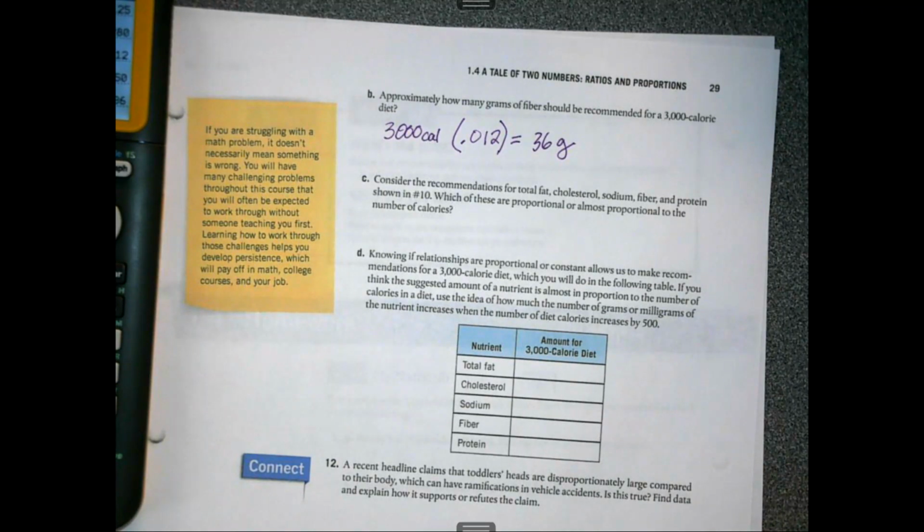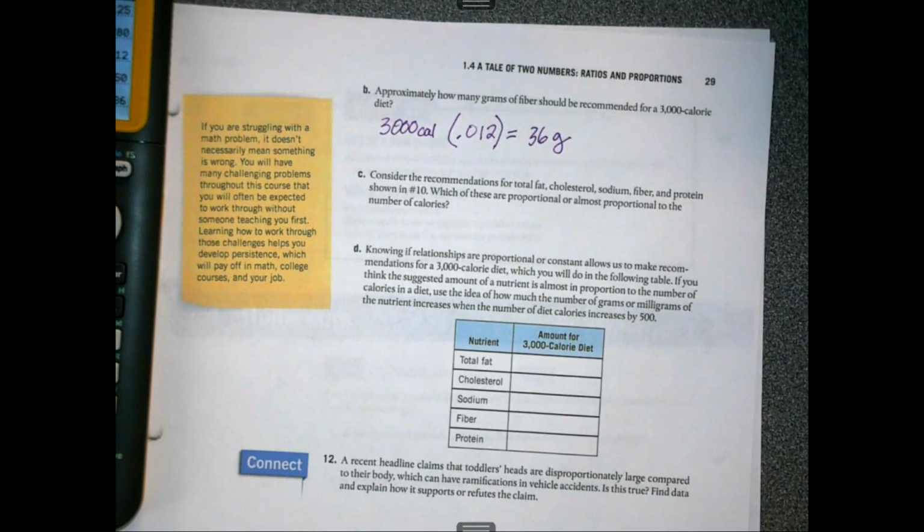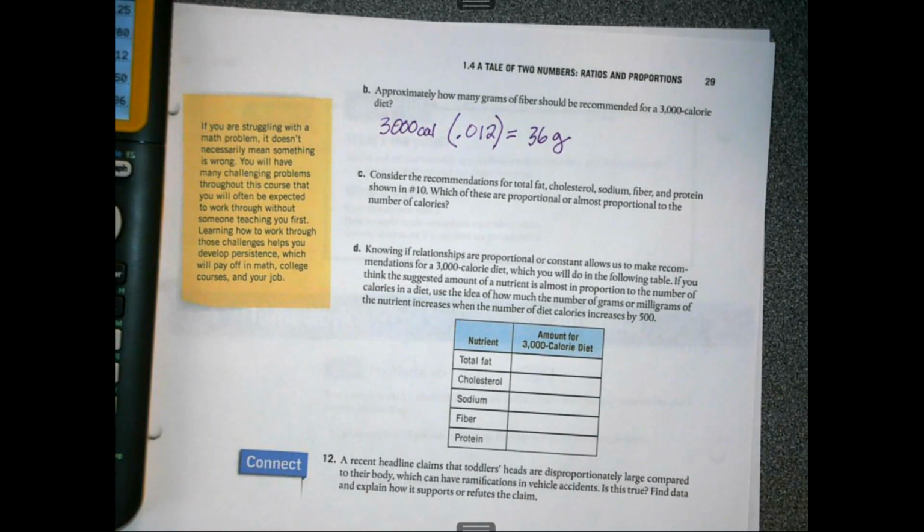C. Consider the recommendations for total fat, cholesterol, sodium, fiber, and protein shown in number 10. I don't like to go back. Which of these are proportional or almost proportional to the number of calories? Okay, so we got to find number 10. Number 10, 10, 10. One of these days I'm going to staple all this.